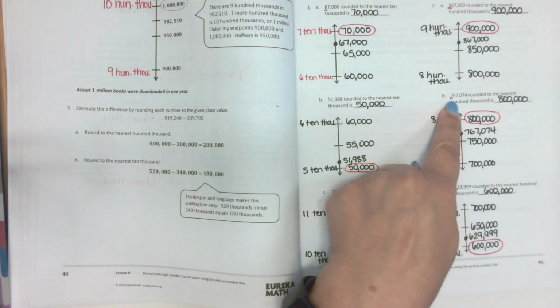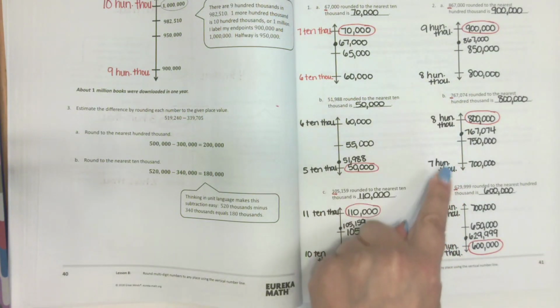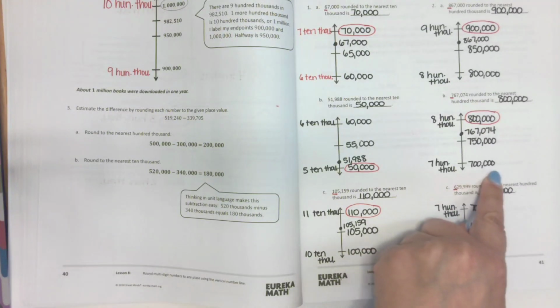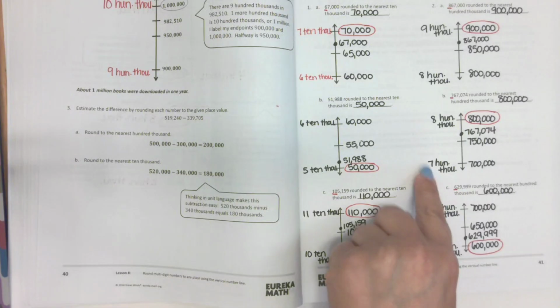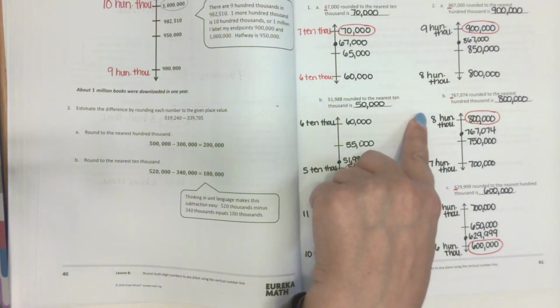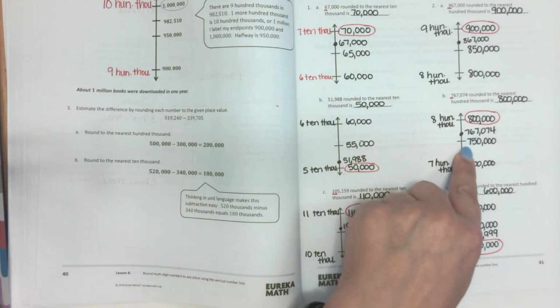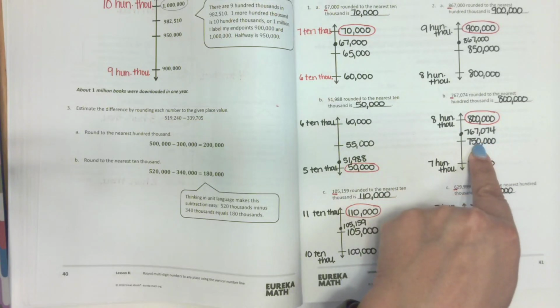So 767,074 has 700,000s. That goes here on the bottom endpoint. In standard form, it's written 700,000. The next 100,000s is 800,000s. That goes on the top endpoint. And this is how you write it in standard form, 800,000. The midpoint would be 750,000. Did you get that part right?